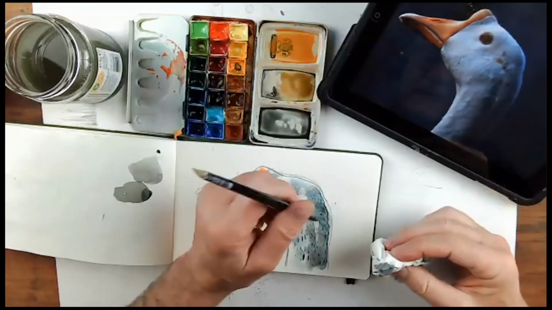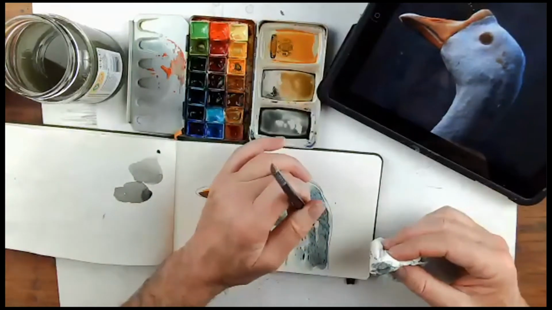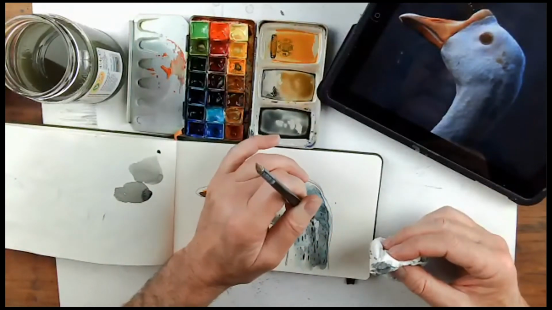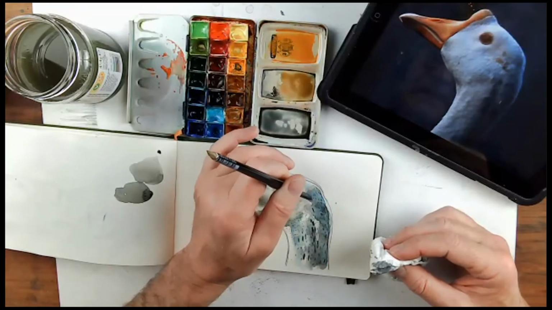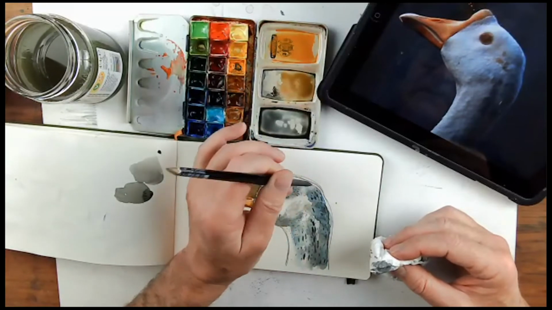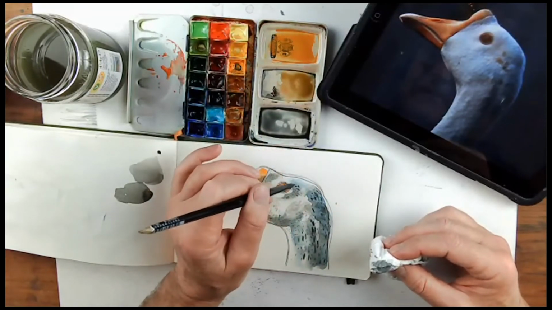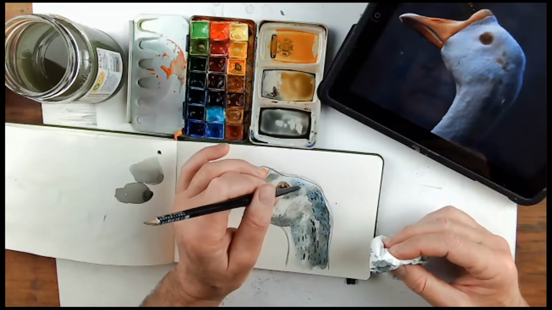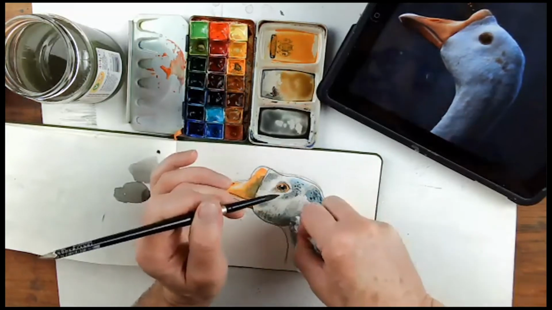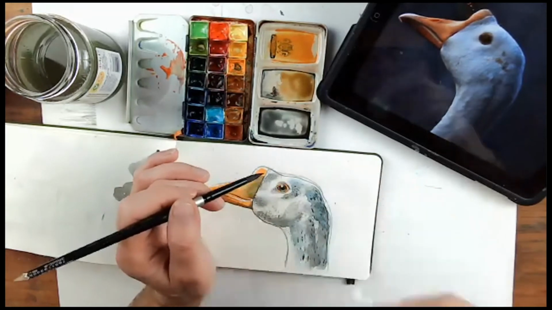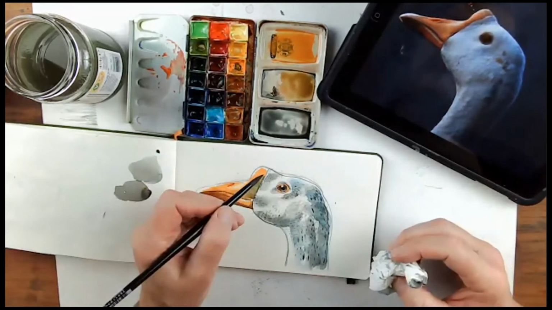Pull them off. Put them on, pull them off. Paint on, paint off. The more you do this, the more confident you get about putting it on and pulling it off, and the more confident you get about controlling your paint.